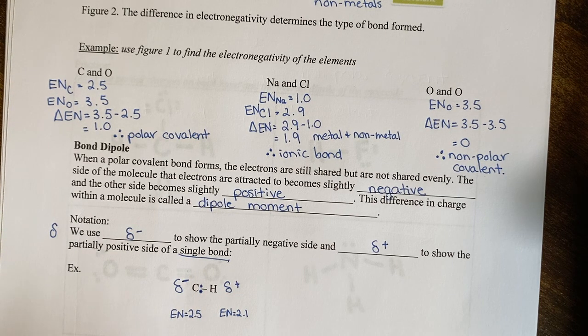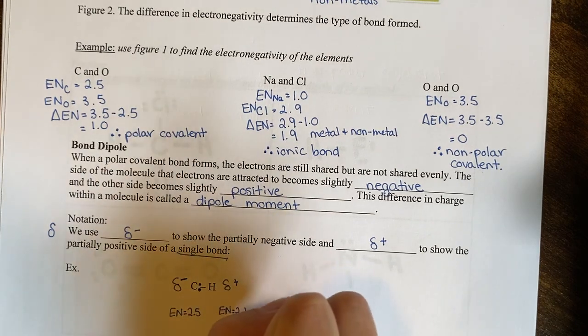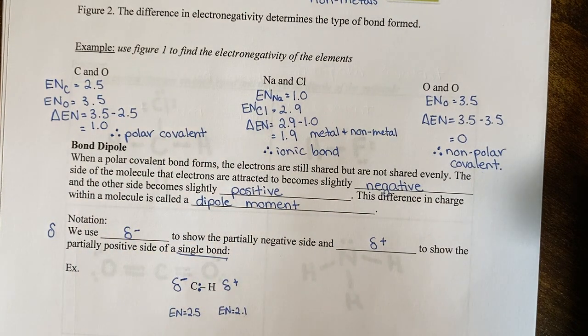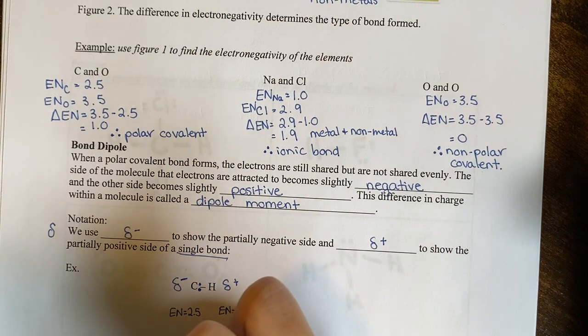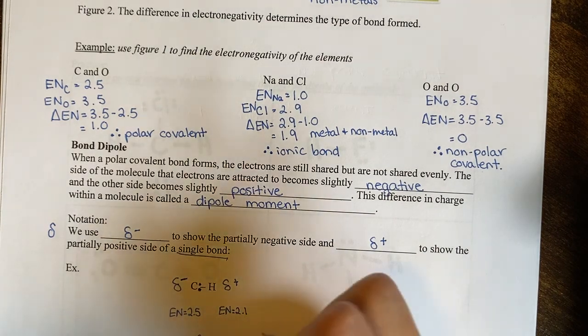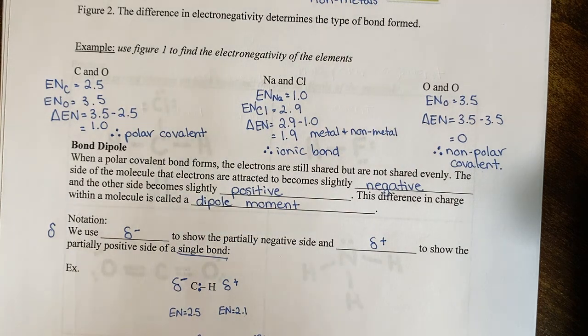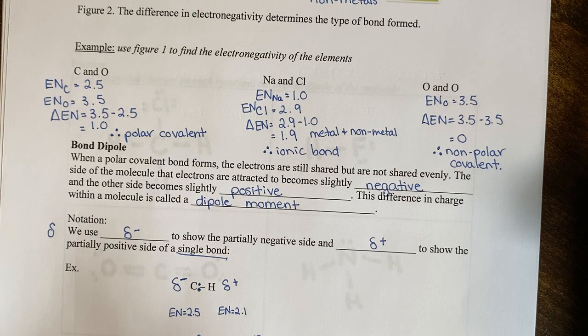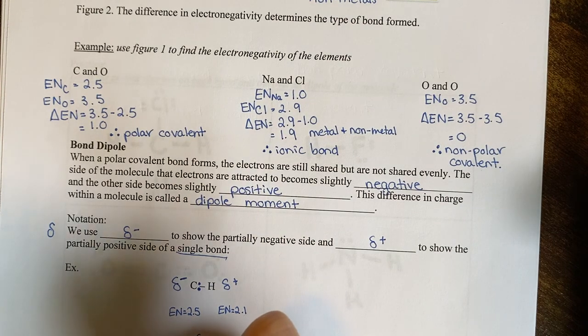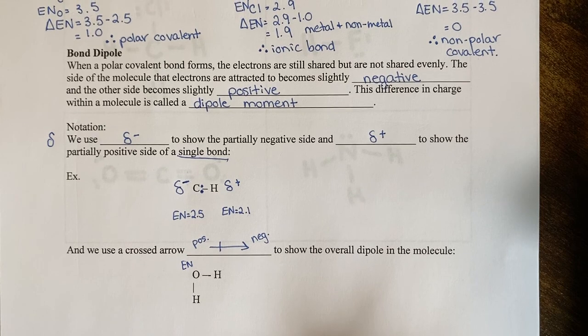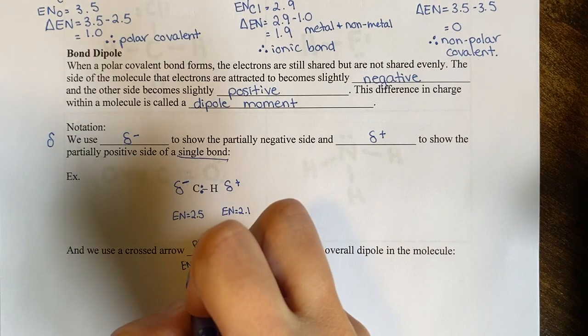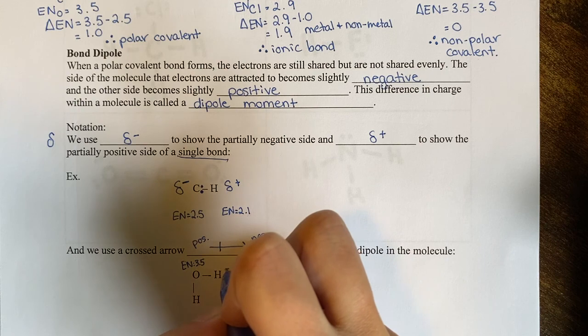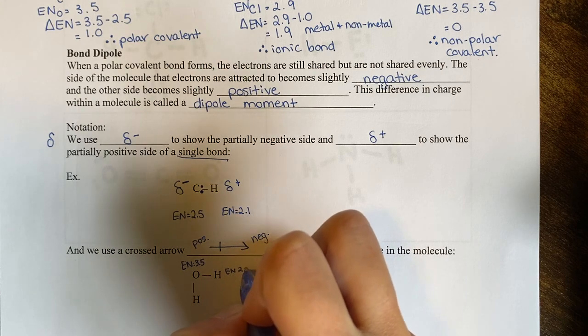Then we use a crossed arrow that looks like this to show the overall dipole in a molecule, where this is the positive half that is crossed at the end and looks like a plus sign, and the negative half is the arrow side. So when we look at the molecule of oxygen and hydrogen, so we've got water, the electronegativity of oxygen is 3.5, electronegativity of hydrogen is 2.1.